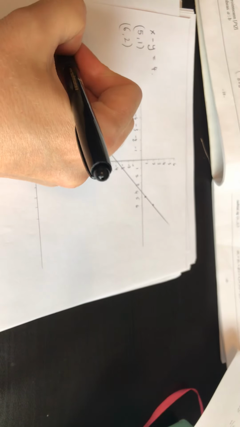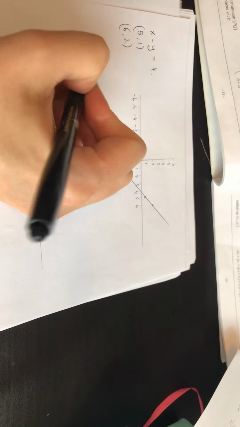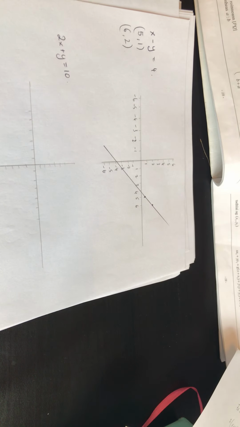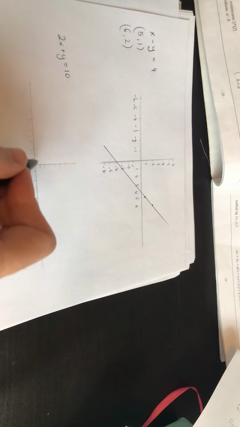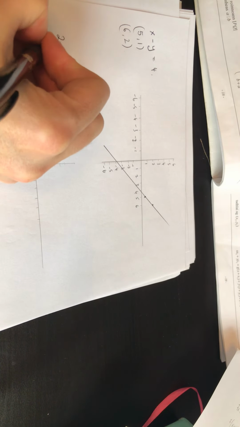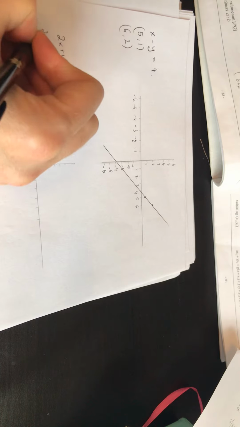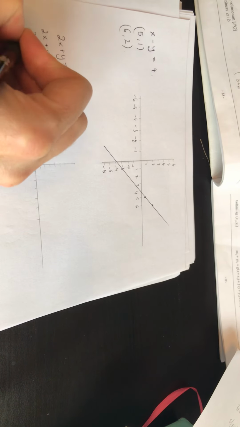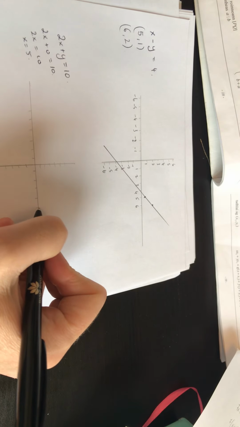All right. Okay, next one was 2x plus y equals 10. Maybe something jumps out at you. If it doesn't, how do we find out where something cuts the x-axis? Well, if we're looking for where it cuts the x-axis, the y value is always going to be 0. So 5, 0.